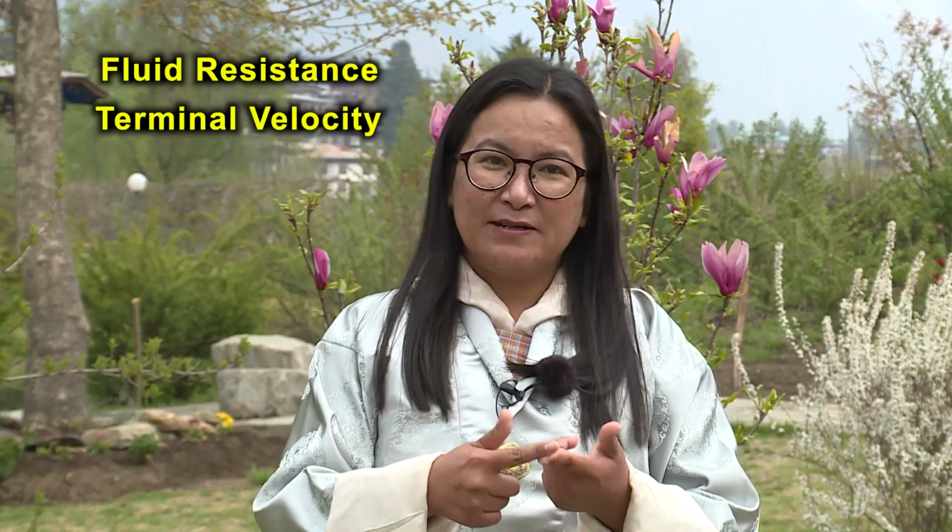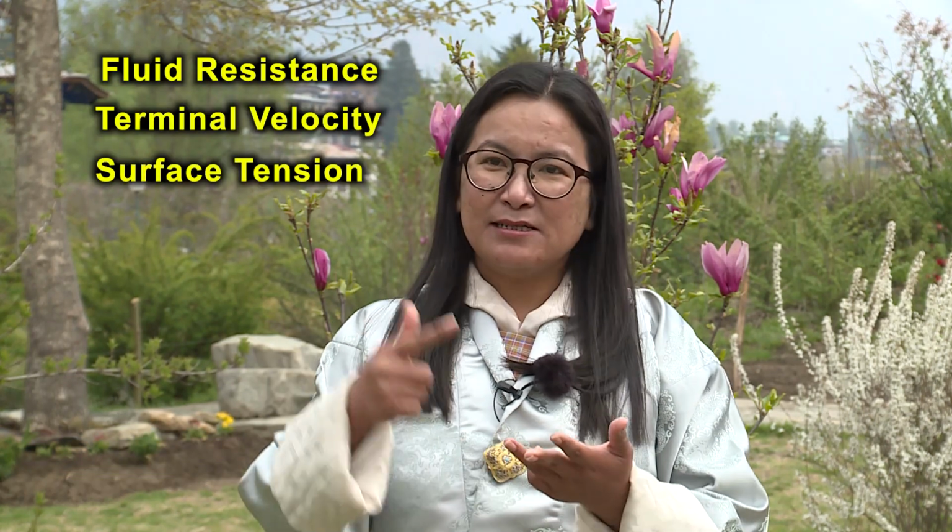This is a physics lesson for Key Stage 5, that is for classes 11 and 12. Today we are going to learn about fluid resistance, terminal velocity, surface tension, capillarity and their applications.